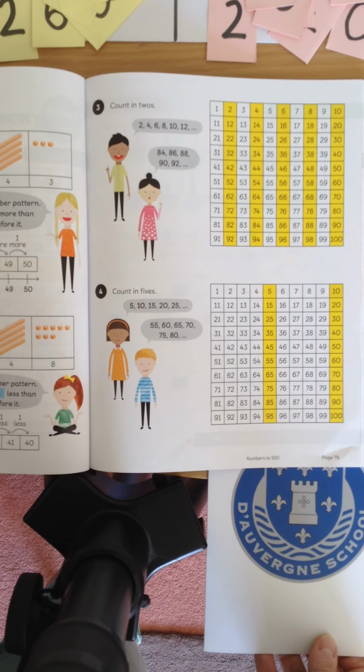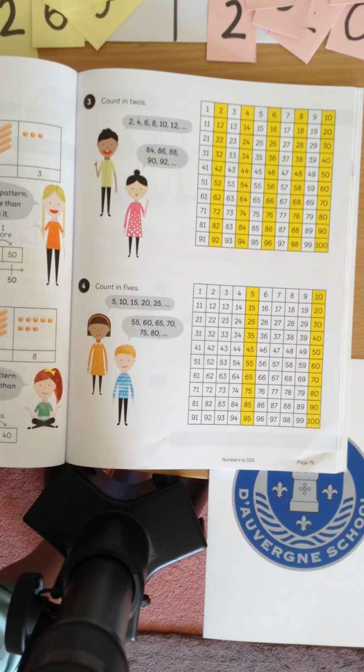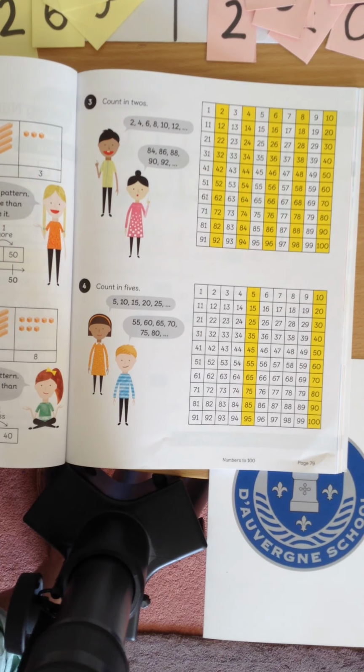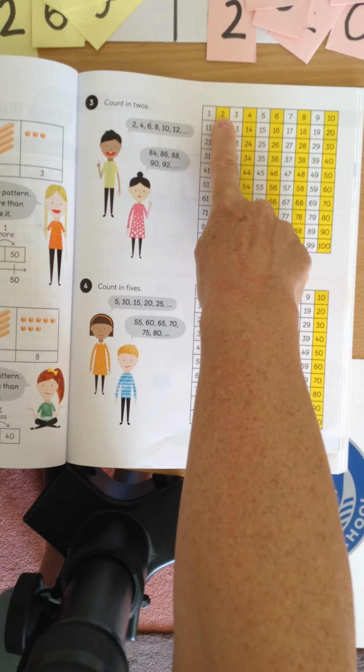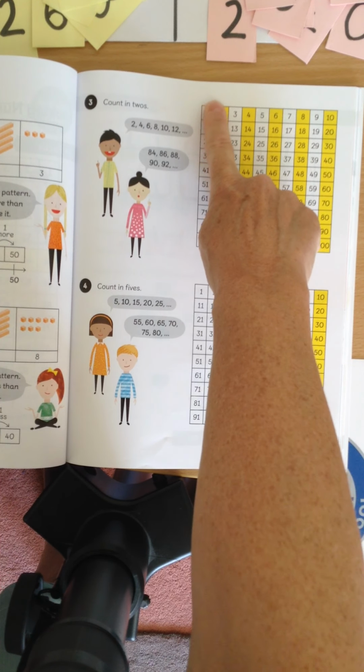Now, let's have a look at our 100 squares again, because we can see lots of patterns, and you had a go of this the other day in your maths. So in this picture, we're counting in twos. And every time we count in twos, every time we come to a 2 number, we're colouring it in. 2, 4, so it's 2 more.